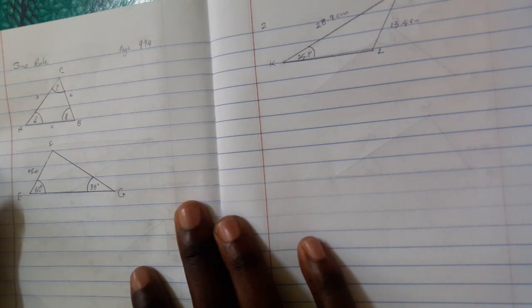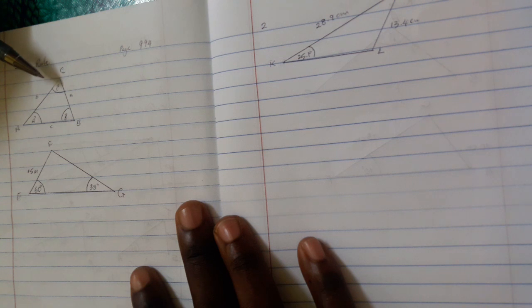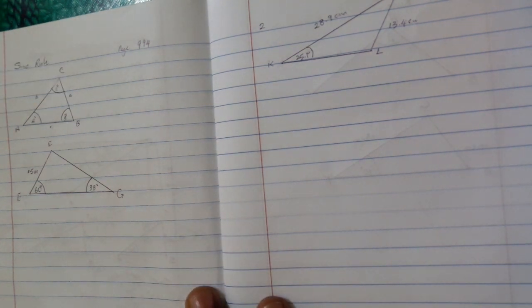The sine rule is applied on non-right-angle triangles. What works on right angle triangles is the Pythagoras theorem and the trigonometrical ratios. But for other triangles, like scalene triangles, isosceles triangles, acute angle triangles and obtuse angle triangles, we use the sine rule and the cosine rule.